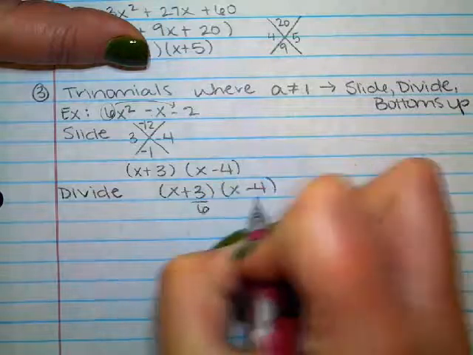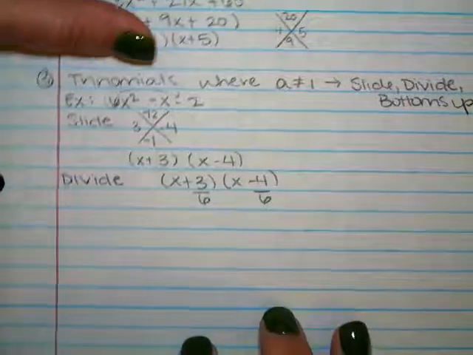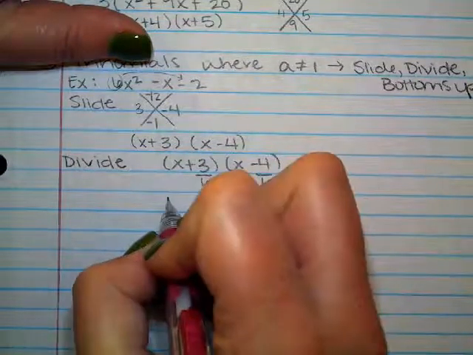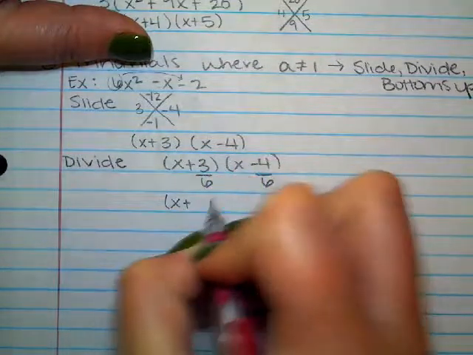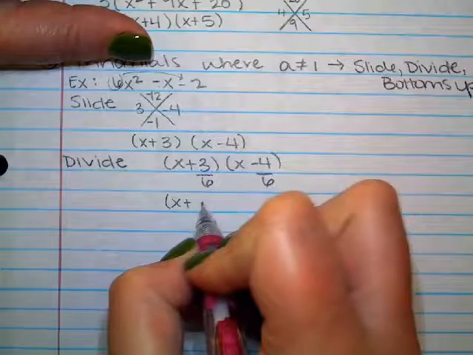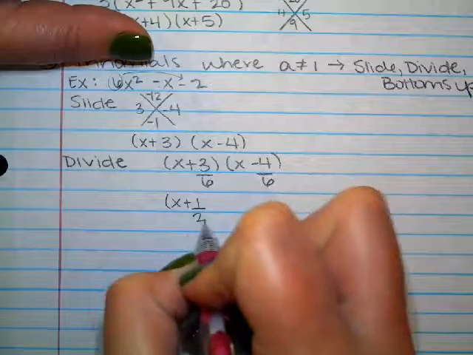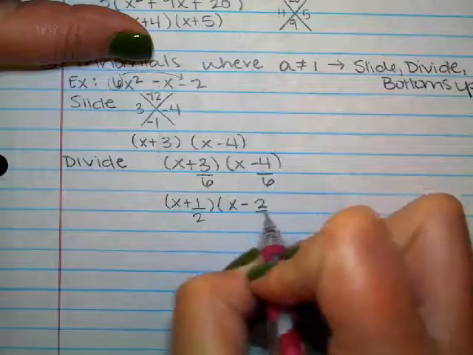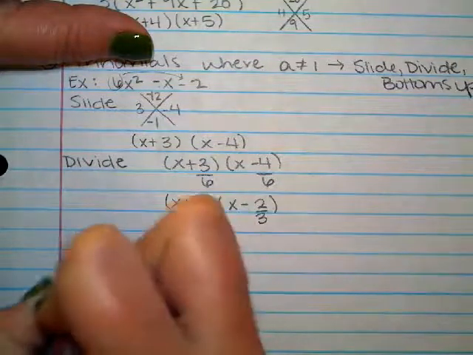And I have two fractions written down, 3/6 and 4/6. And I'm going to simplify those if I can. So 3 over 6 simplifies to 1/2. 4 over 6 simplifies to 2/3. And then this is the point where I do bottoms up.